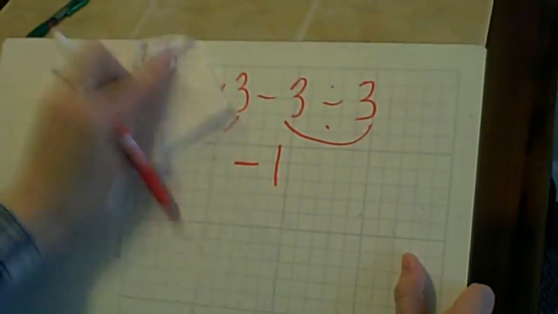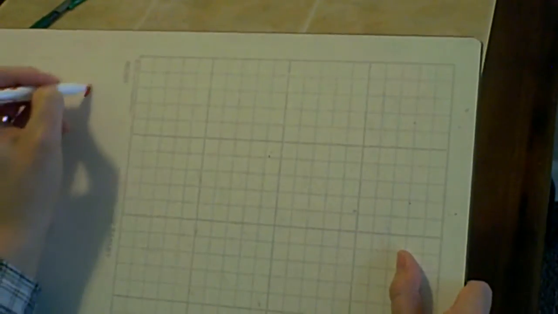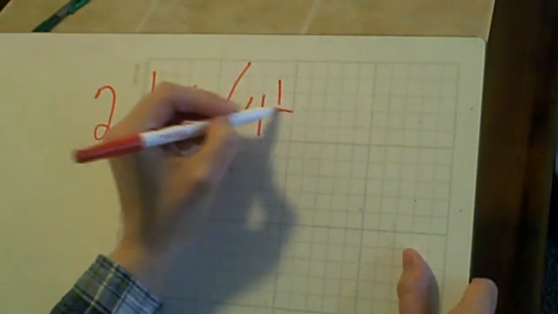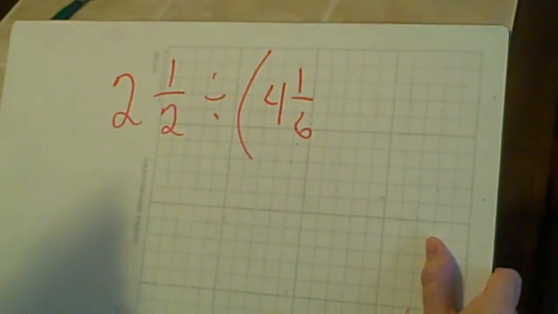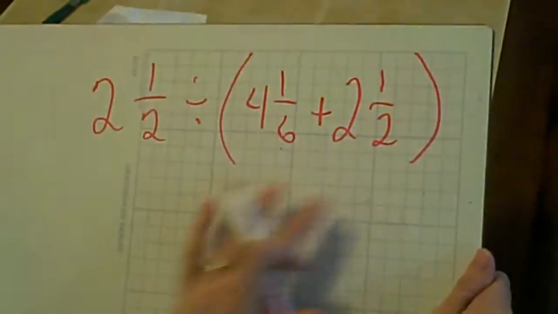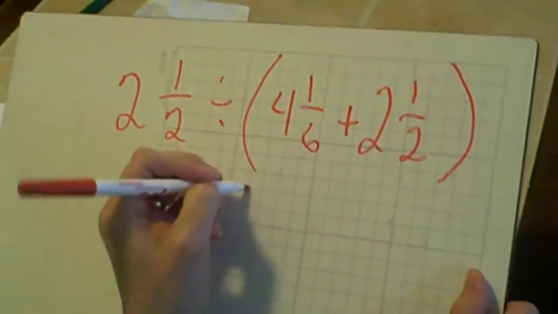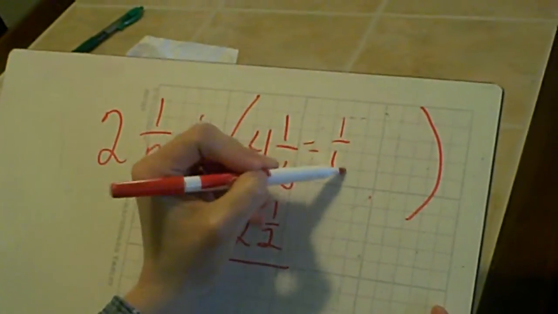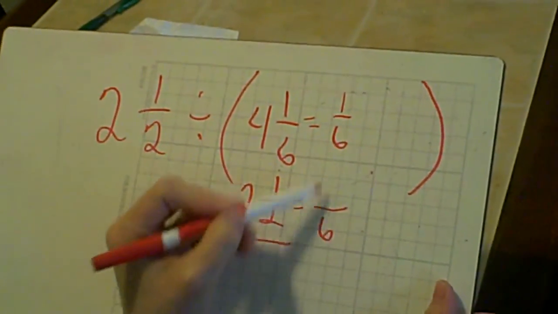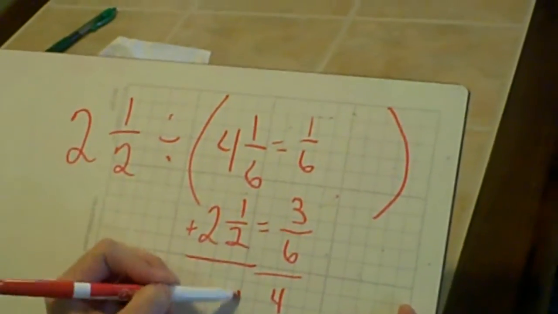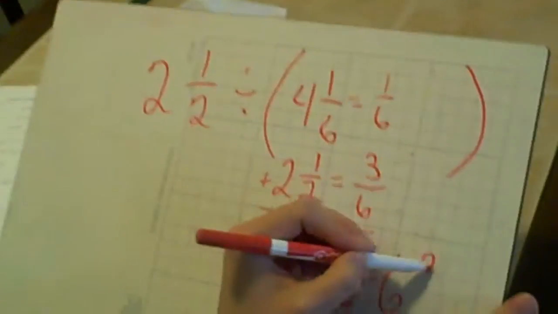Okay, number 17 says 2.5 divided by 4 and 1/6 plus 2.5. Of course we're going to do the parentheses first. So we're going to add 4 and 1/6 plus 2.5. I'm just going to write it like that. Erase that so I can do a common denominator, which is 6. Down here we would have 3/6. We are adding it together, so that gives us 4/6. 6 and 4/6, which we know would reduce to 6 2/3.